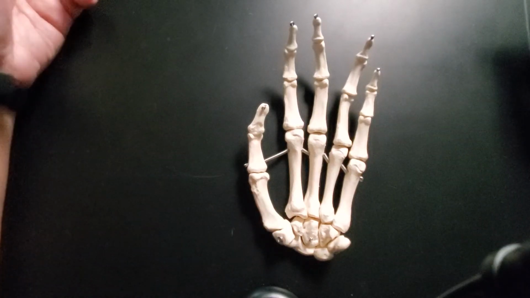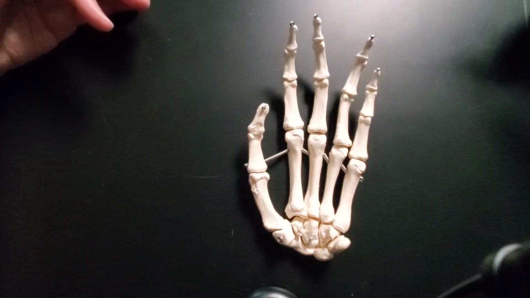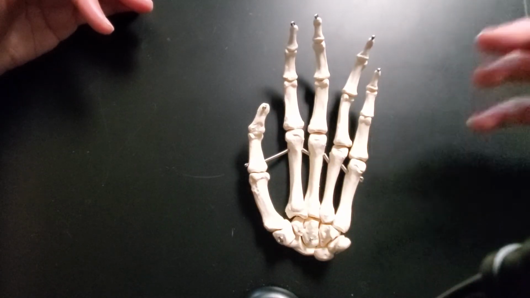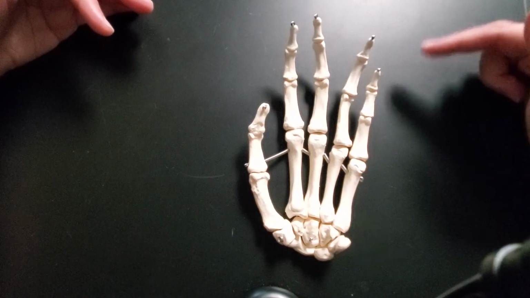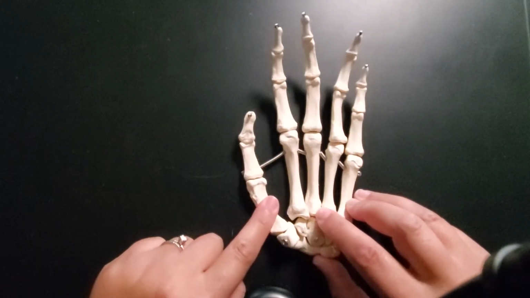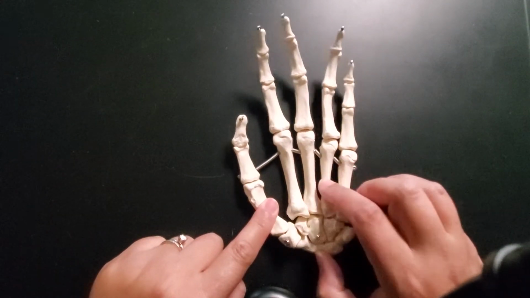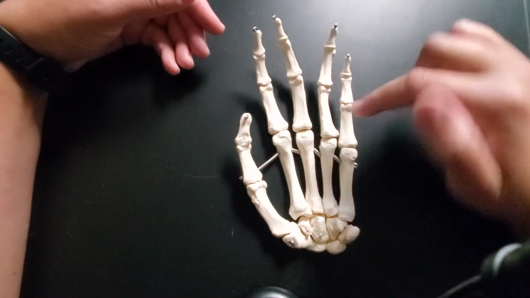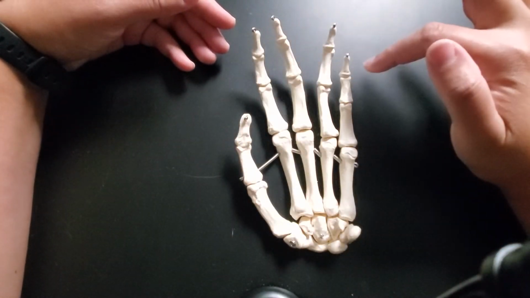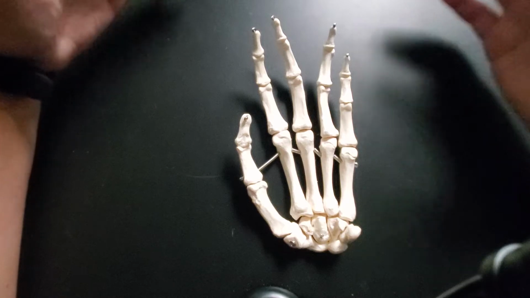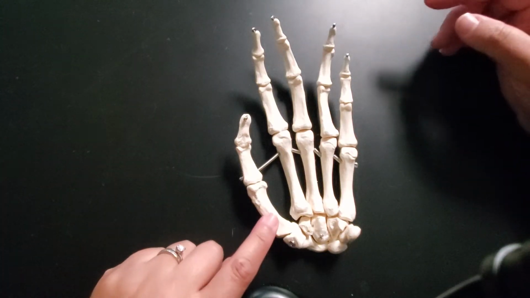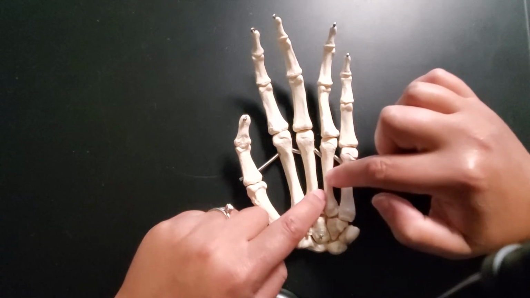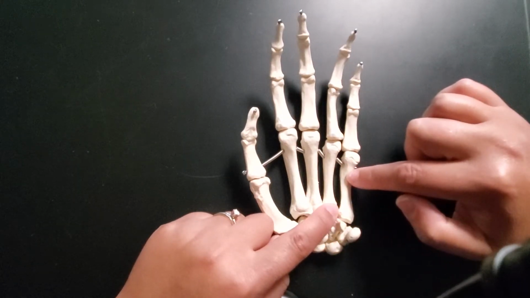So whenever you look at these, you're going to notice right off the bat that the thumb seems to have fewer bones in it than the rest of the fingers. Okay, so this is digit 1, digit 2, digit 3, digit 4, digit 5. Why is that important? Because when we talk about numbering the metacarpals and numbering the phalanges, we have to know which digit it belongs to. So this is metacarpal 1, metacarpal 2, metacarpal 3, metacarpal 4, metacarpal 5.